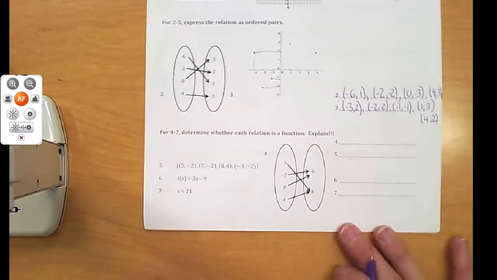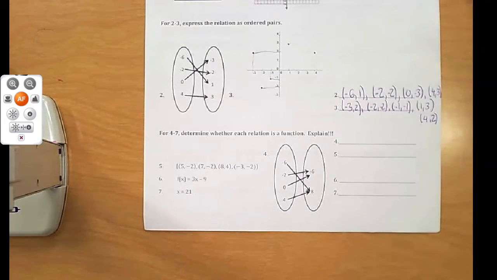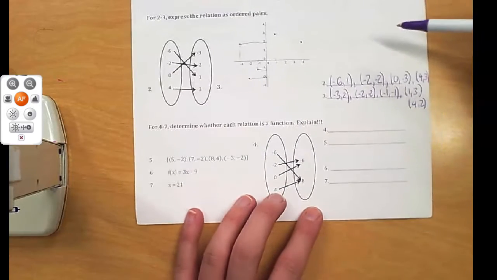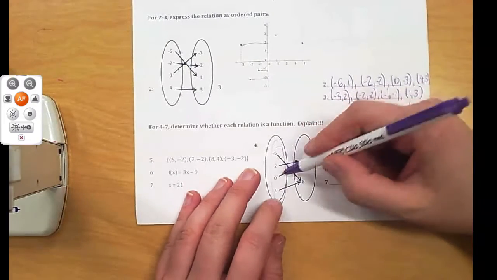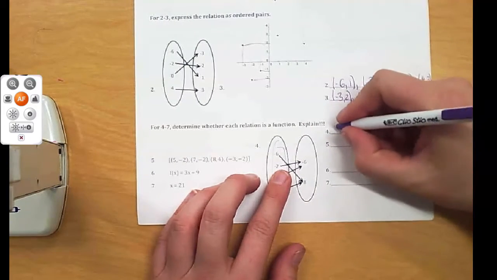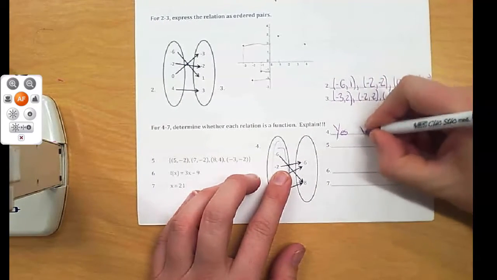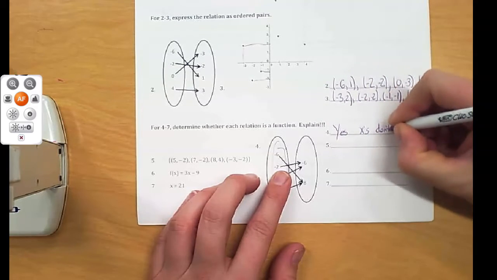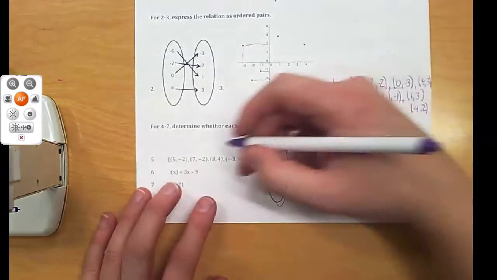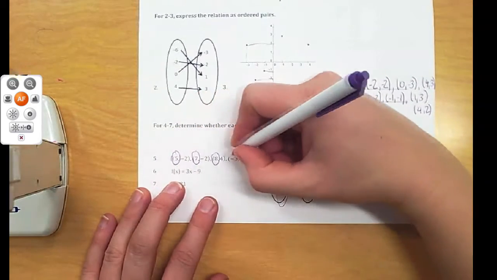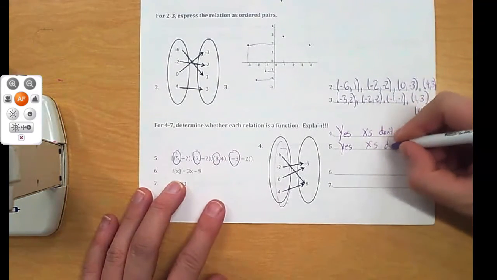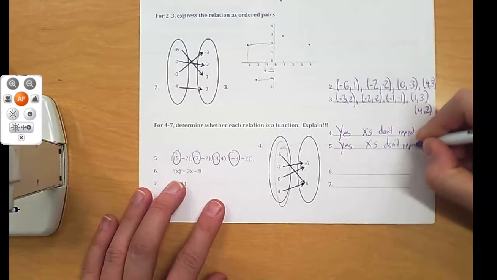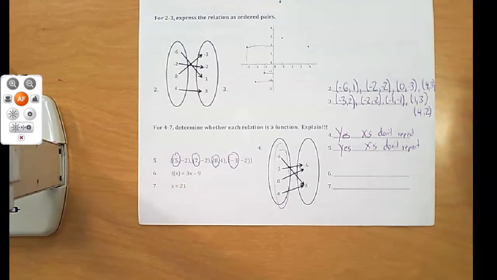On 4 through 7, it says determine whether each relation is a function and explain. For number 4, we look right here. Do the x's repeat? No. So because the x's don't repeat, yes, it is a function. Number 5, I'm looking at the x's. I've got 5, 7, 8, and -3. Yes, it is a function because the x's don't repeat. And you do need to have the explanation as to why.